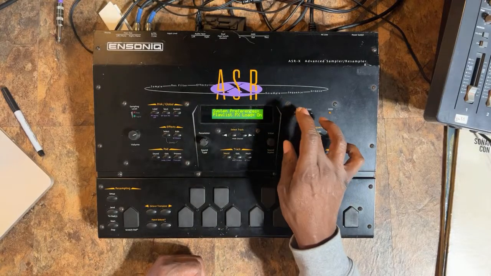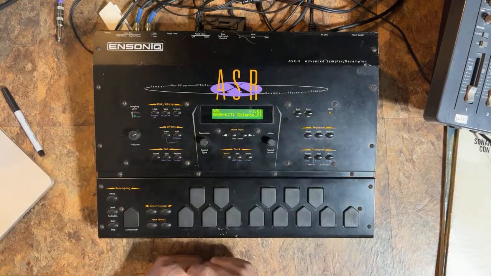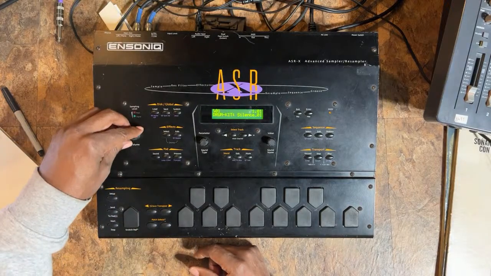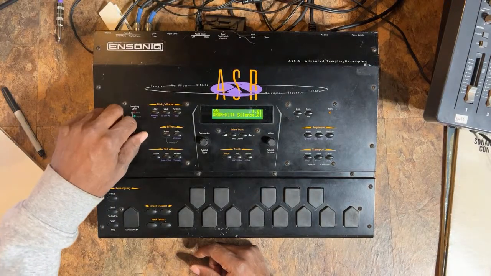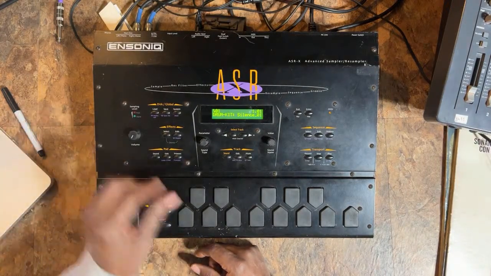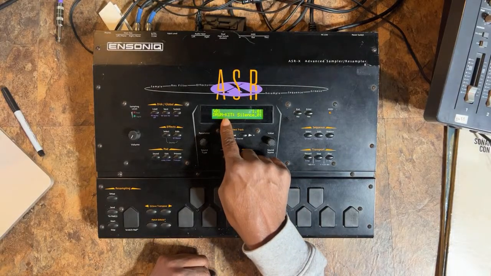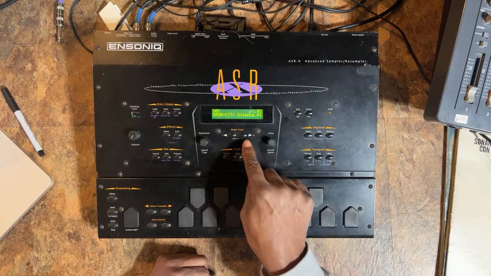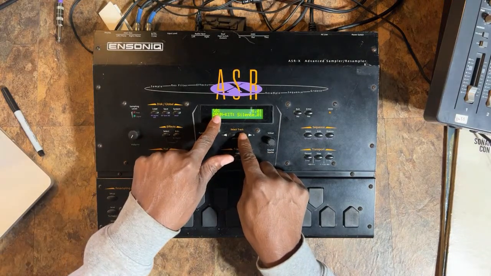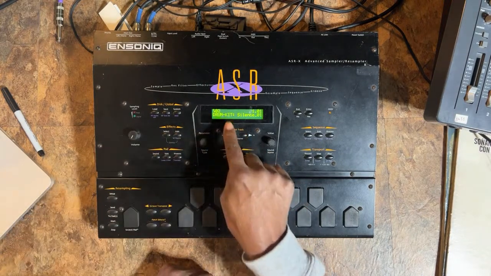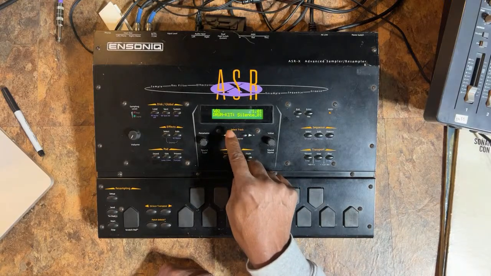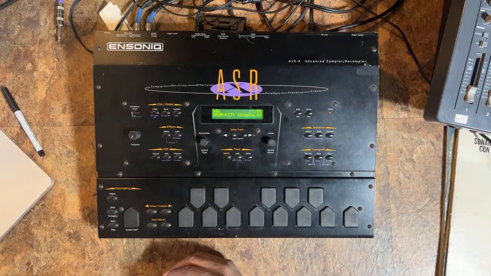All right. So we're gonna exit out of that. We're gonna turn the volume down. Right. We're going to track one. I'm on track one. When you see this number, it's gonna go to track two, track three, and so forth. Every track has its own parameters.